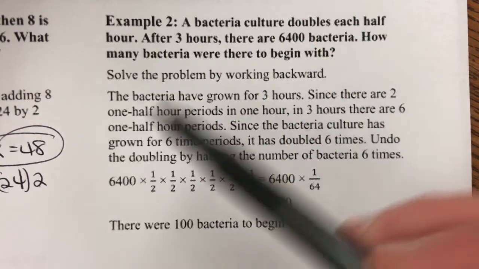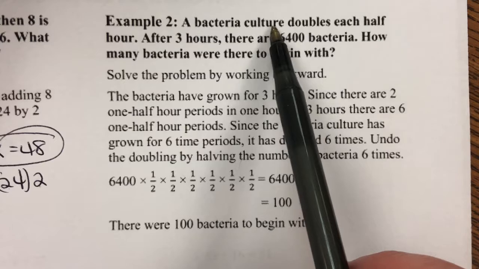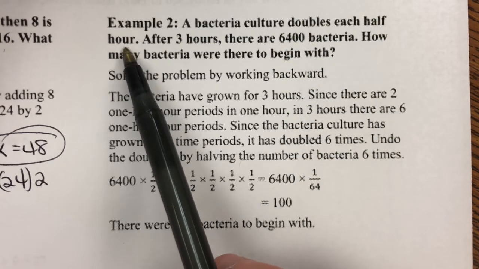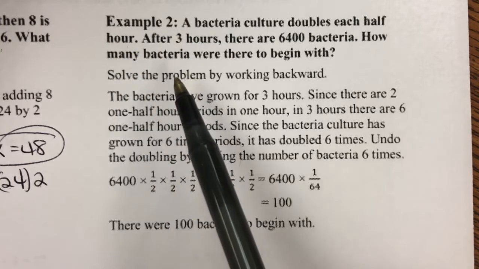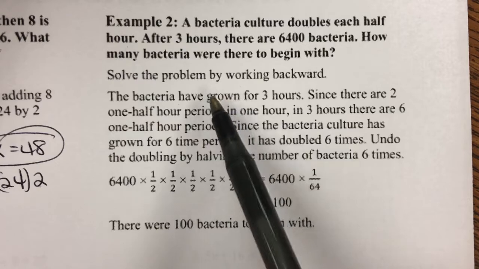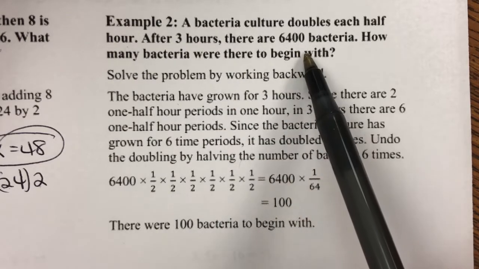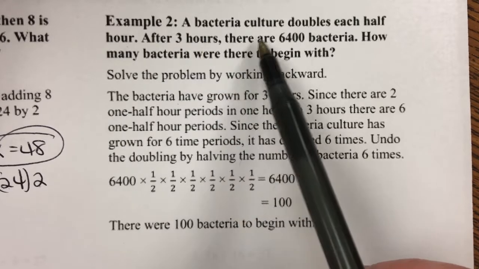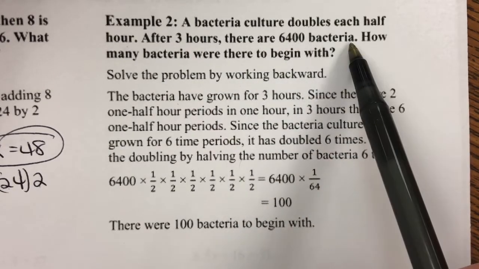Just take it slow. So here, a bacteria culture doubles each half hour. So every 30 minutes, it doubles, right? It would start off as 2, then it would double to 4, then double to 8, then double to 16, then double to 32, right? It just keeps doubling. After 3 hours, there are 6,400 bacteria.